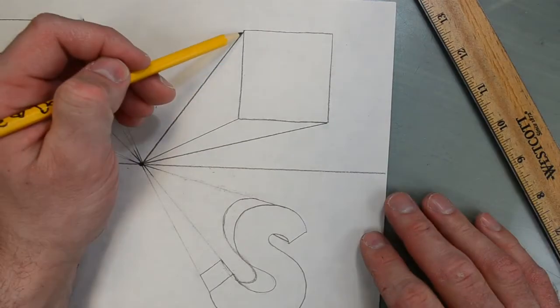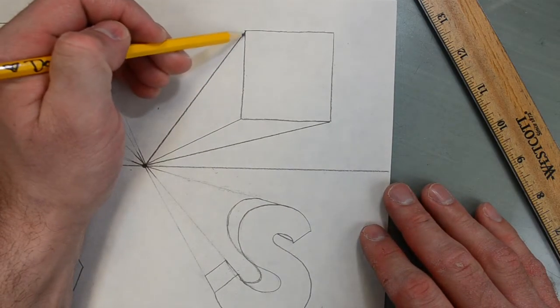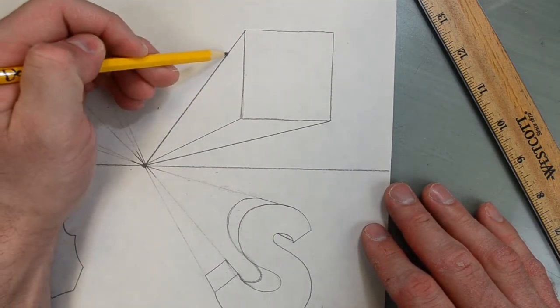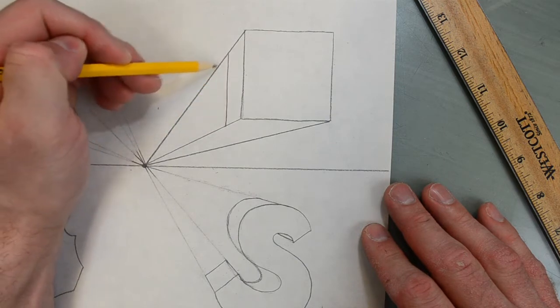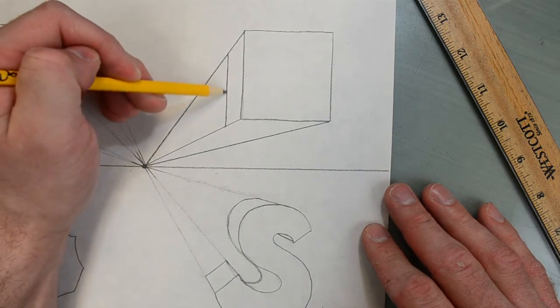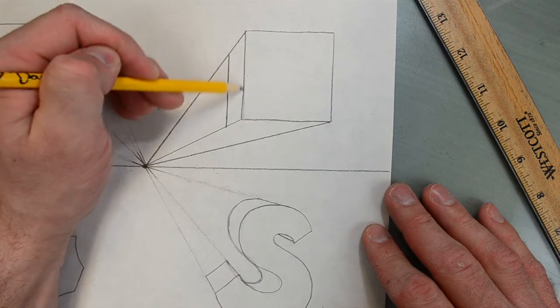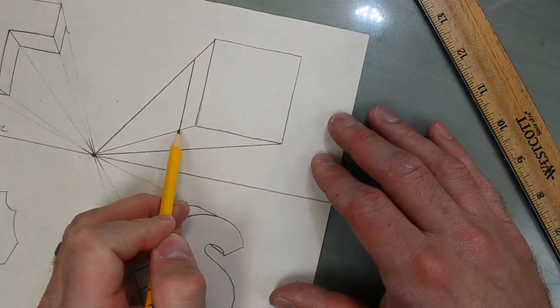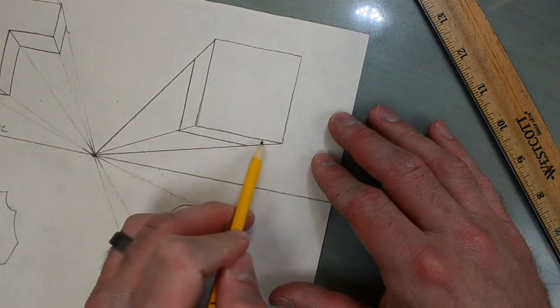Okay, now just like before, I'm going to copy this line somewhere right here. It could have been over here, as long as it was running in the exact same direction, as long as they were parallel. And then this one is going to copy this line.